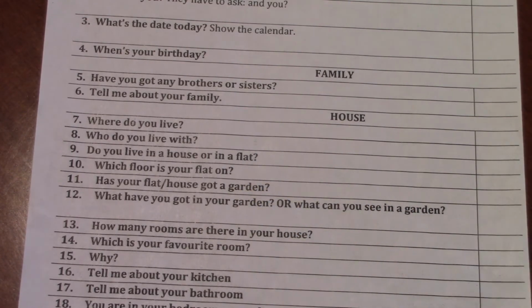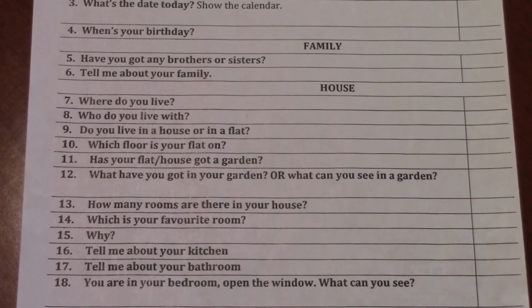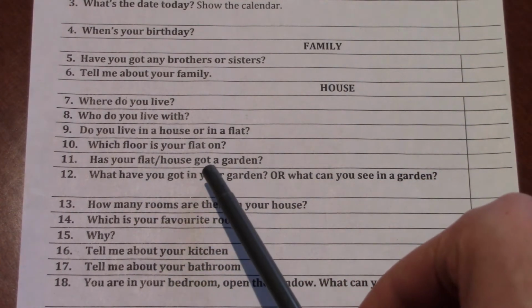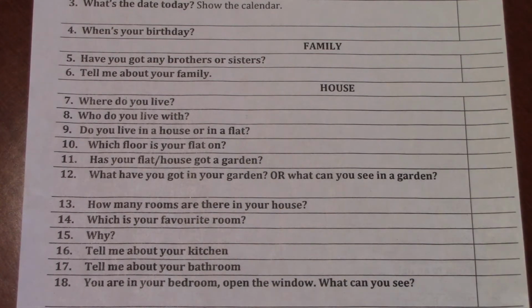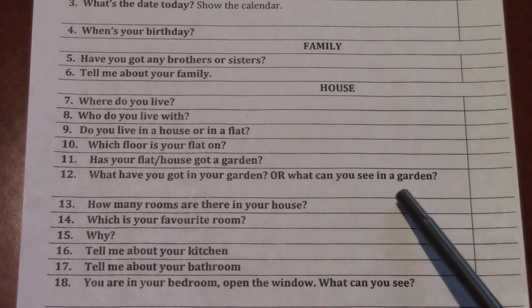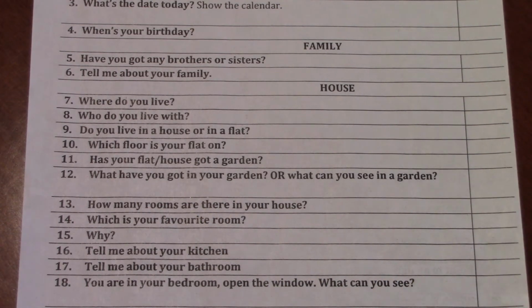Remember, when we answer this question, we need to use ordinal numbers. So my flat is on the 4th floor, or it is on the 5th floor. Okay, we cannot say it is on 5th floor. Has your flat or house got a garden? What have you got in your garden? Or what can you see in your garden?